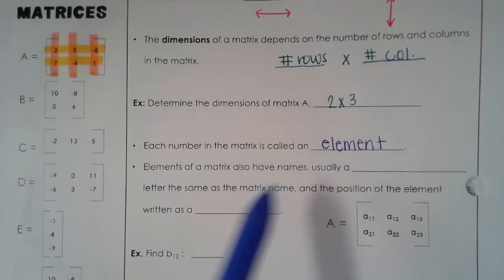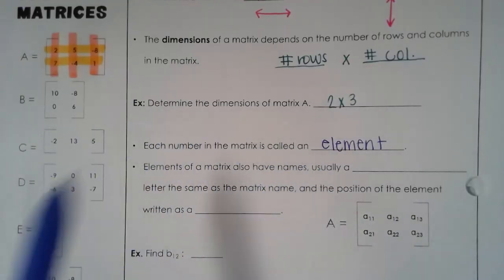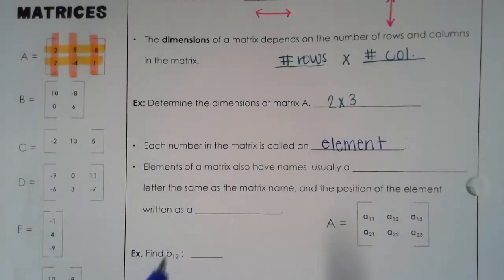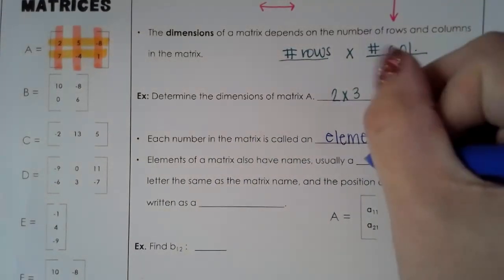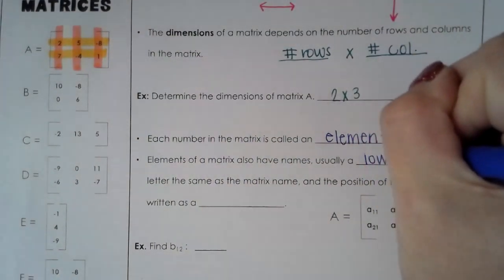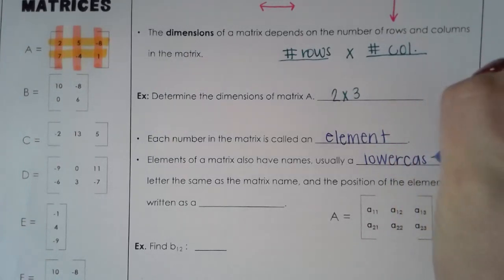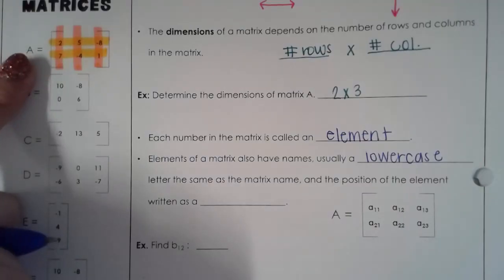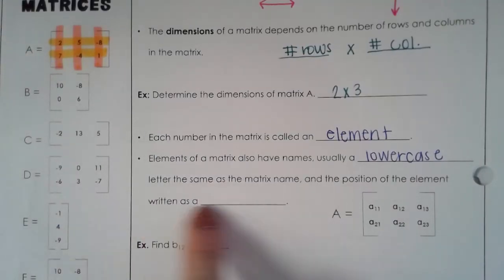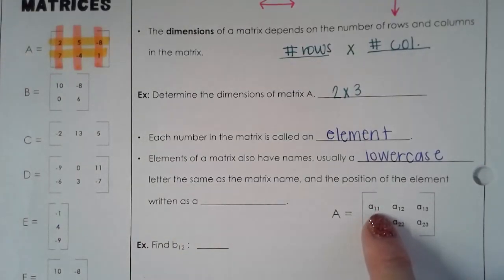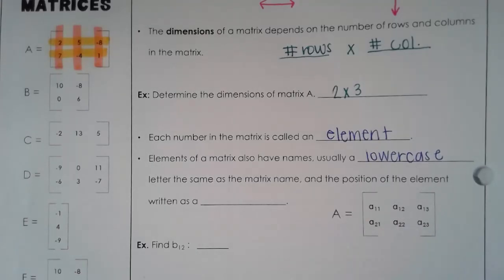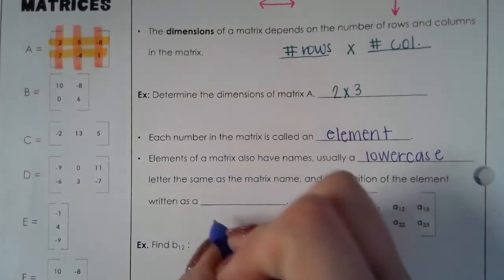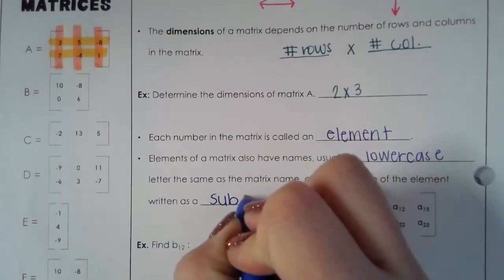If there's a bunch of numbers in it, I need to be able to pinpoint exactly which one I'm talking about. So usually we'll give a lowercase letter. So if I'm talking about matrix A, I'm going to use a lowercase a. And then it's got 2 little numbers down at the bottom. When it's written at the bottom like that, we call that a subscript.